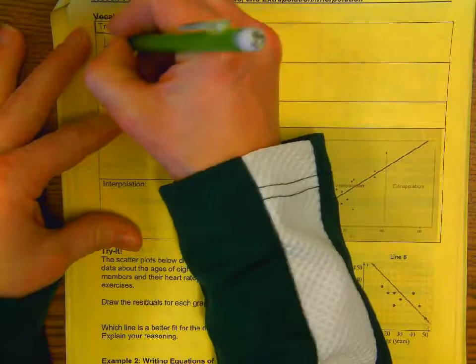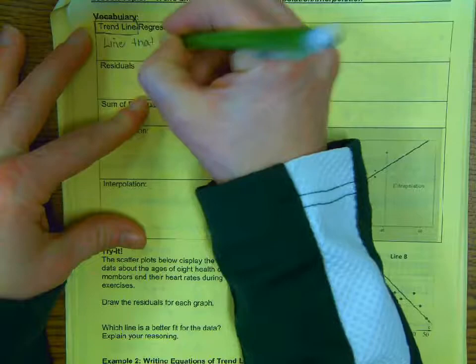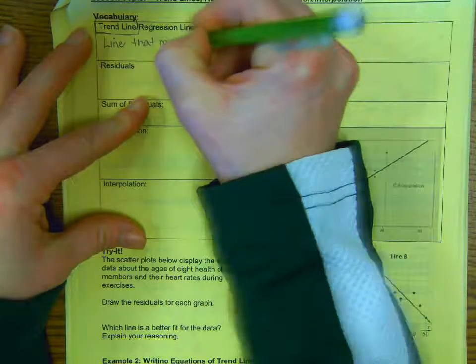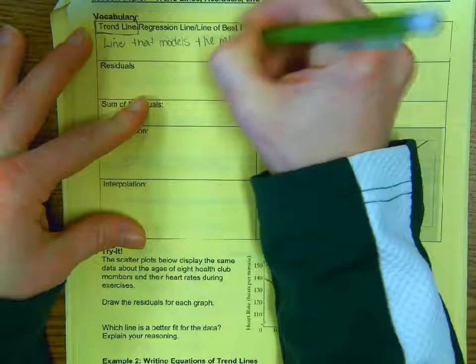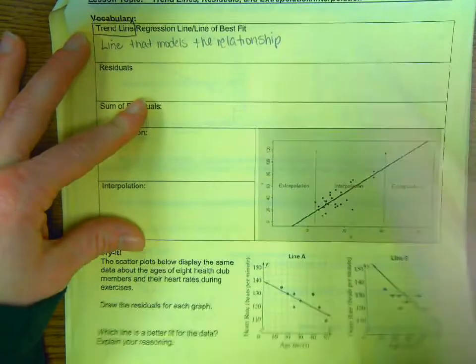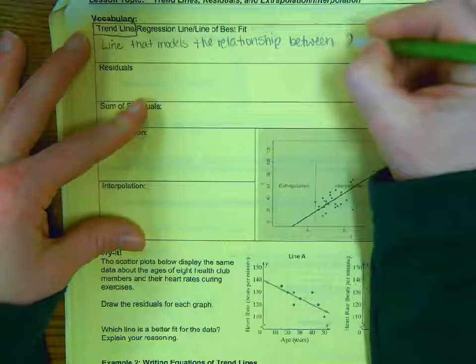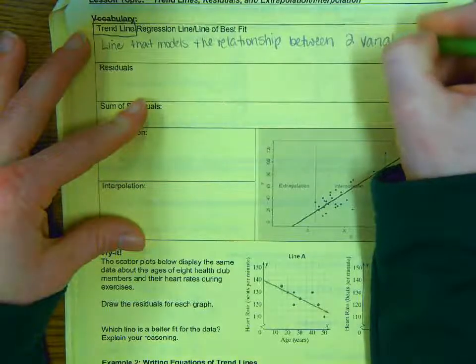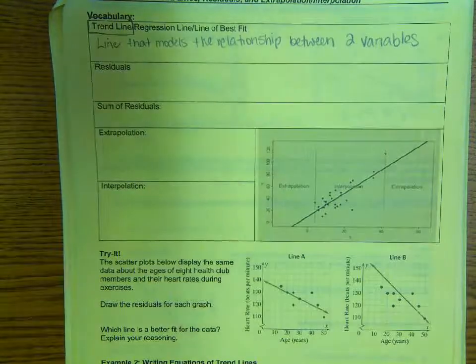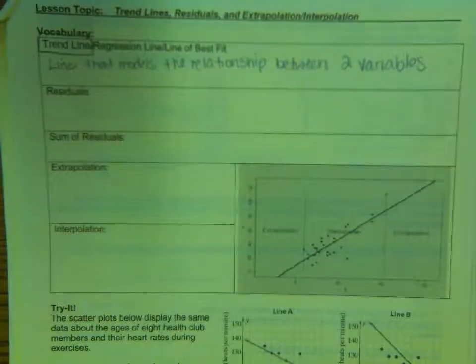So for the vocab, I'd like to say that a trend line is a line that models the relationship between two variables. A line that models the relationship between two variables.